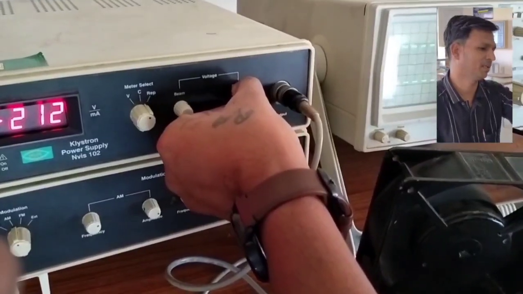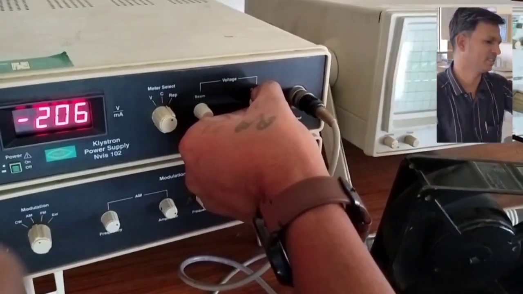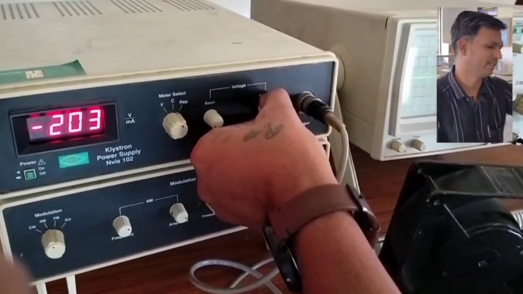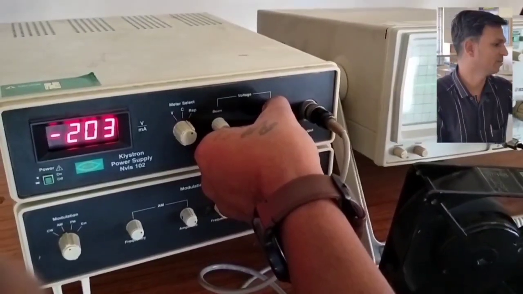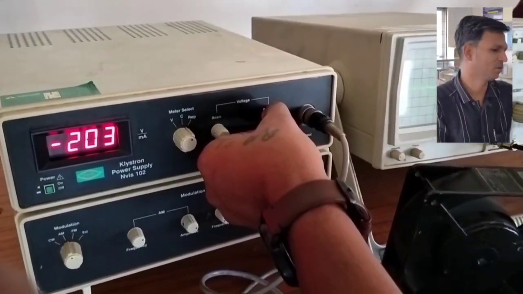Again, I keep on decrementing the ripple voltage. The signal is decrementing, and it becomes a DC line. Yes or no? This is the ending point. So we have now identified the starting point, maximum point, and the ending point. The ending point is minus 203. Here again I am going back.